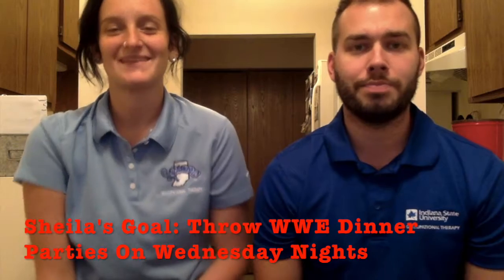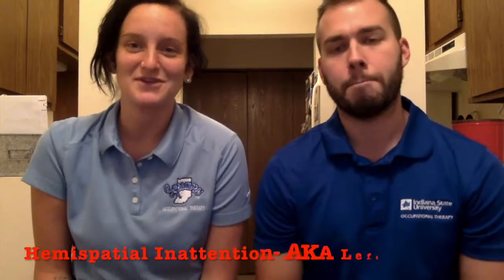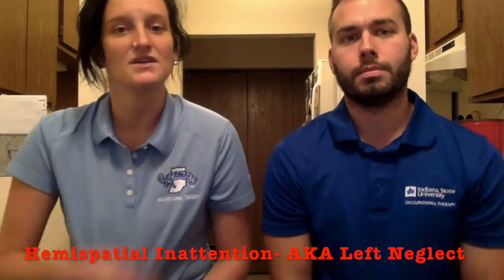So, a little bit about hemispatial inattention, also called left neglect. It's an attention disorder that prevents a patient from attending to stimuli on one side, and typically it's on the left side of the body. In Sheila's case, she had a stroke, and the left visual field of her left eye is gone, and the same thing on her right eye. So she can't see a lot of things without scanning or repetitive tasks, that kind of thing.